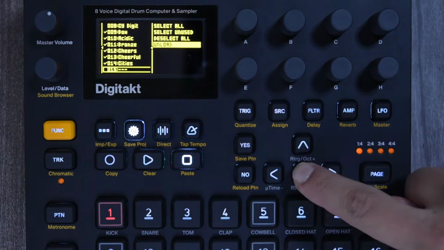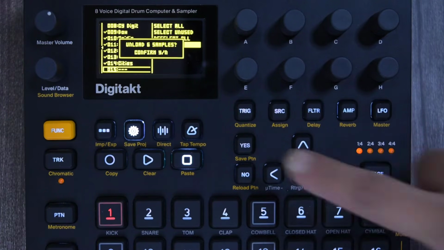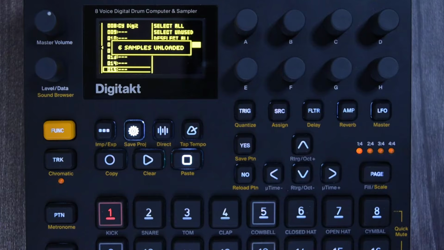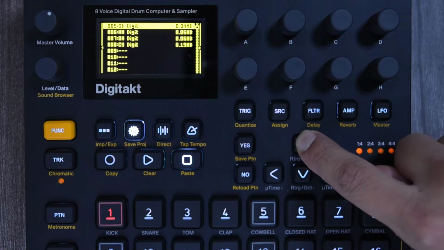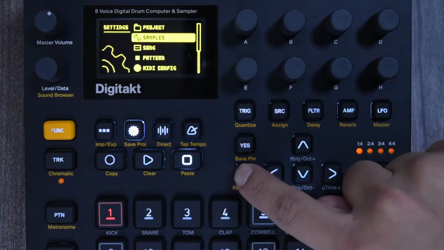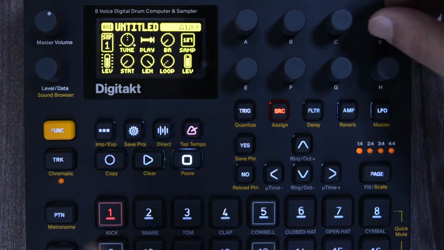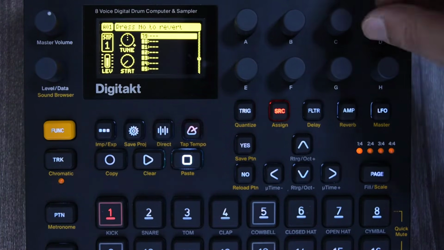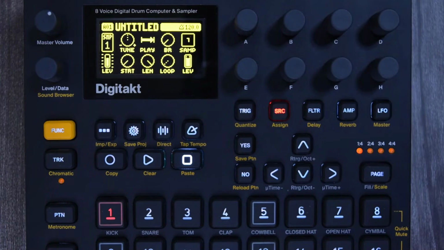Now in this case, I want to unload the checked ones. So I'm going to say yes. It's going to ask you, are you sure? I'm going to say yes. And then we unloaded all of them. So we get just the default ones right here, right? If I want to confirm this, I can go to maybe this one that now has no sound, and I can go all the way back up and confirm that the samples that we loaded are not there anymore. All right, so this is the way you import samples to your project.